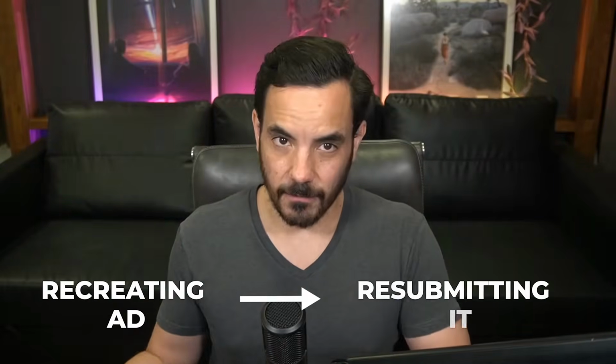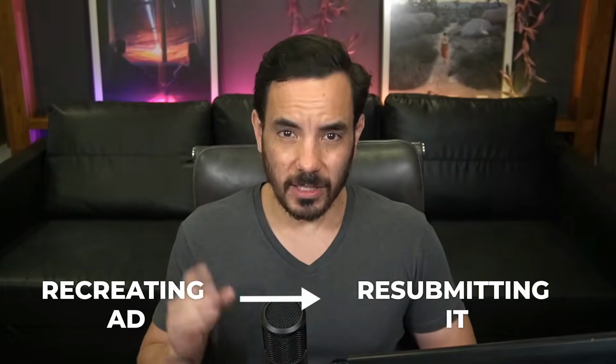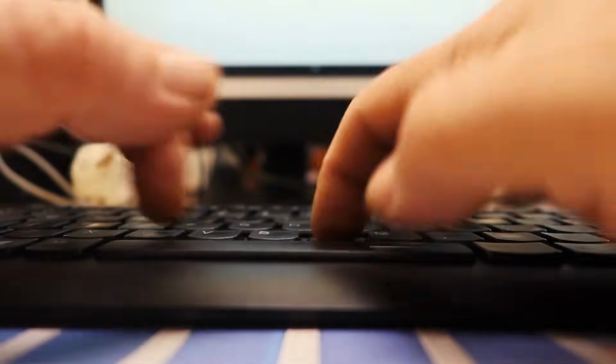So I'd suggest trying the appeal button the first time around, and if that doesn't work, you can also try recreating the ad and resubmitting it. And then if that doesn't work, and you are really sure your ad is compliant and that Google has made a mistake here, which does happen often, by the way, then you'll need to go through a manual appeals process. So don't just use the appeal button again. Instead, you need to get in touch with a real human at Google and basically hash it out with them.